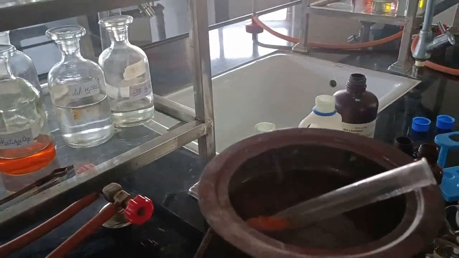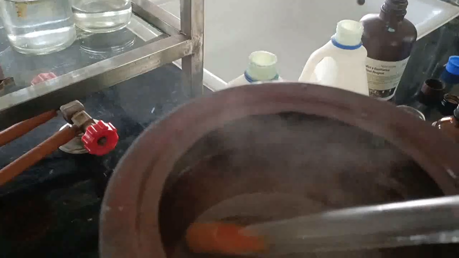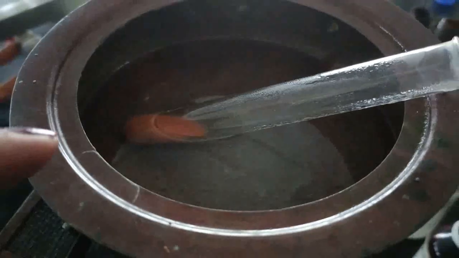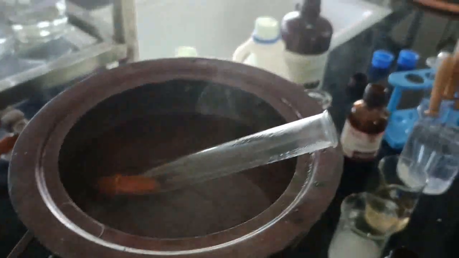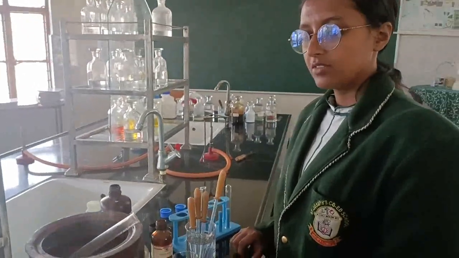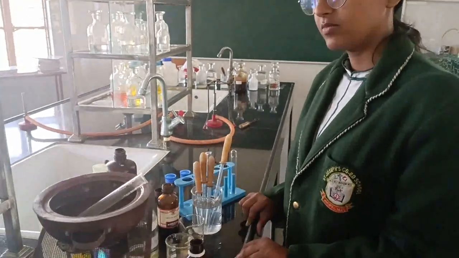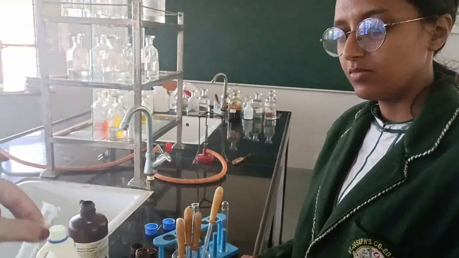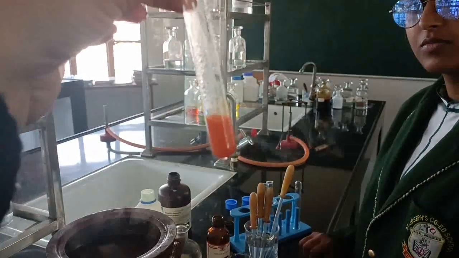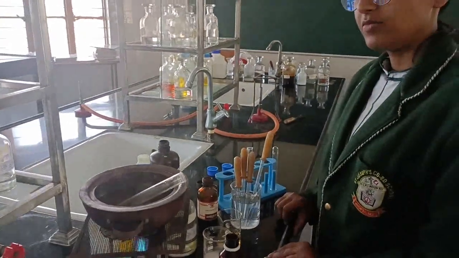It is changing. It was supposed to show us reddish precipitate. If you can see, it is now orangish. Wait for another 1 minute and it will change to reddish, although we can say it's a brick red precipitate. So these were the 4 tests for carbohydrate, and this is the test tube, right? This is the brick red precipitate with the Benedict's test.